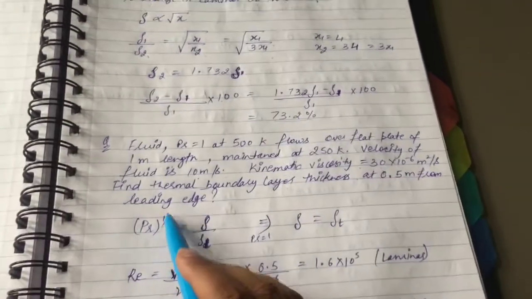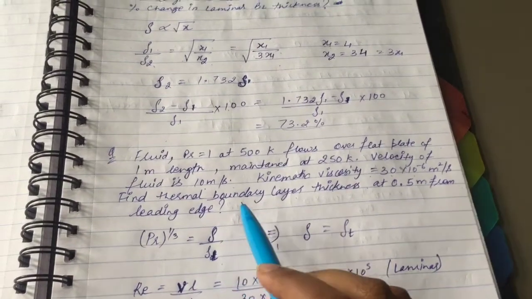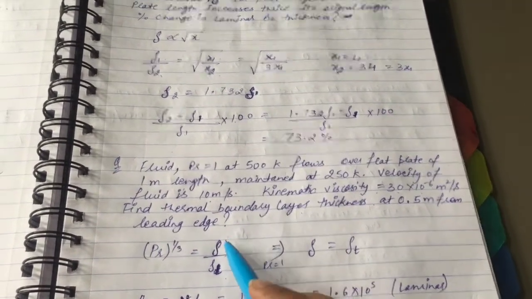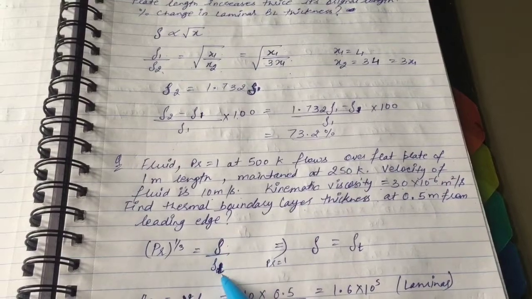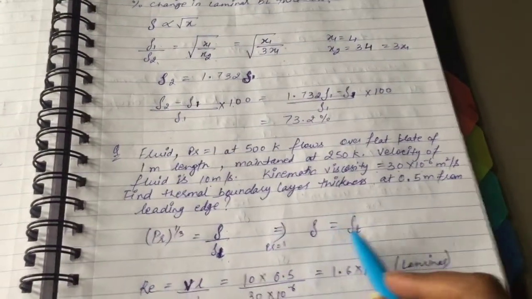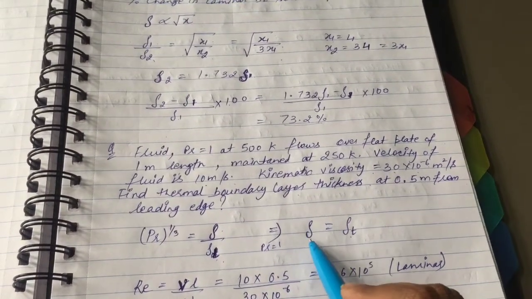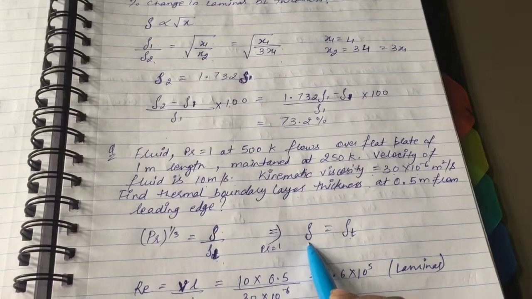Prandtl number to the power 1 by 3 is equal to delta by delta t, where delta is the hydrodynamic boundary layer thickness and delta t is the thermal boundary layer thickness. If Prandtl number is 1, then the thermal boundary layer thickness delta t is equal to the hydrodynamic boundary layer thickness delta.